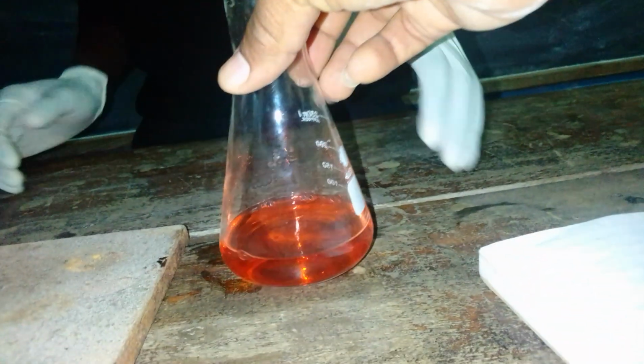It has changed. We have just found that the solution has changed to pink. As you can see, the solution has changed to pink, right? It is properly indicated. Is it pink? Yeah, you can see yourself. We have just got very accurate results. So now we are supposed to go to the burette and take the final burette reading before we proceed.